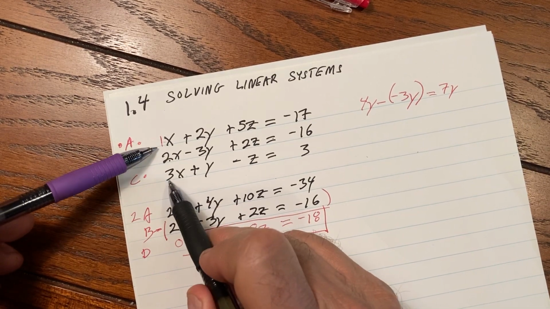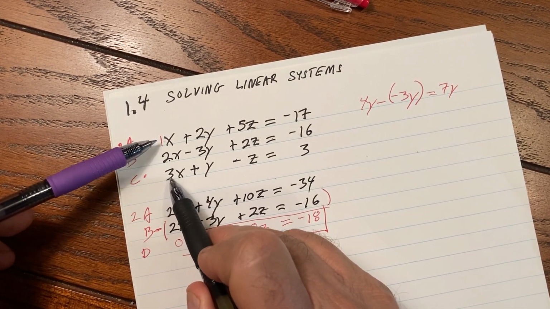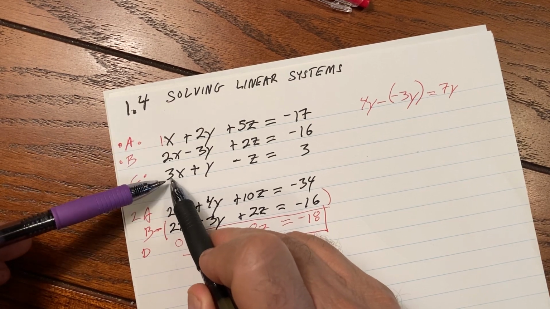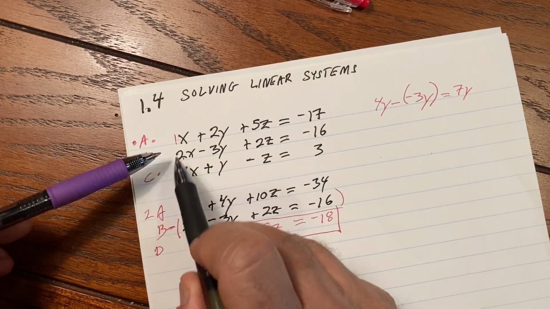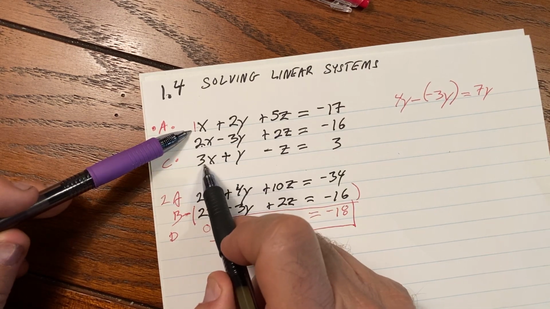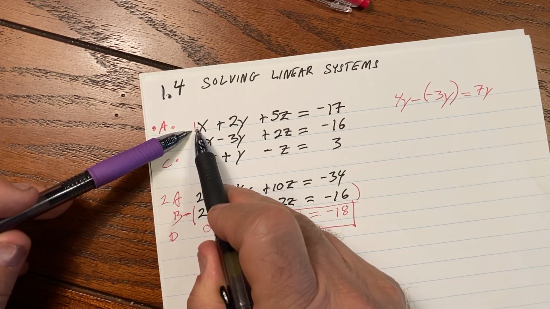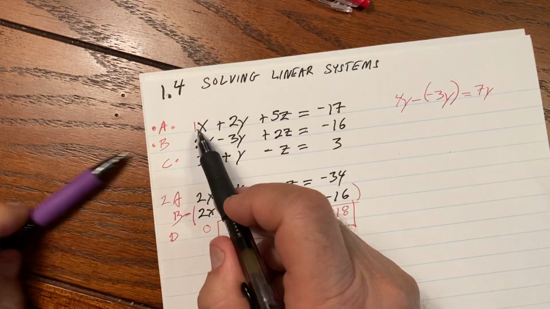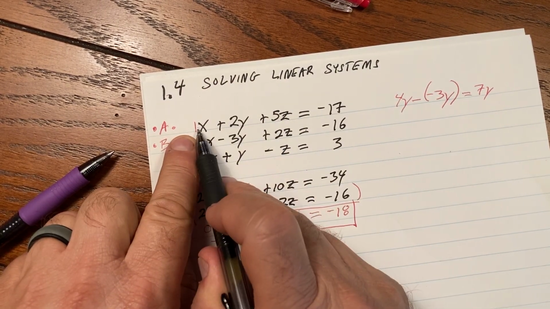3x and 1x, a common multiple of 1 and 3 is 3. So this, I don't have to change it at all. This, I have to multiply by some number to get a 3. This times what is 3? 3. So I'm going to take this equation and multiply it by 3.